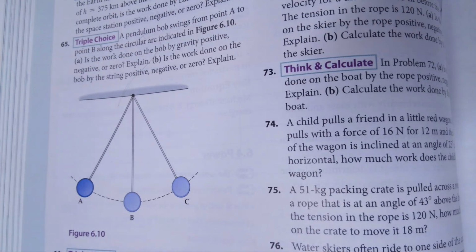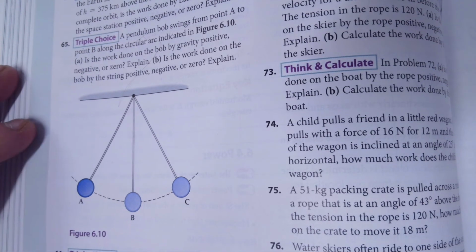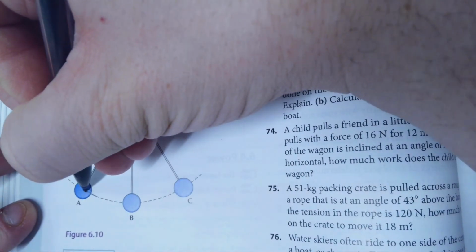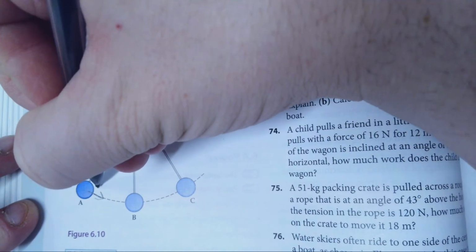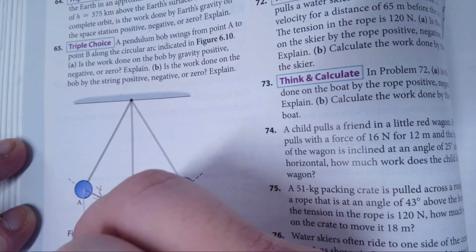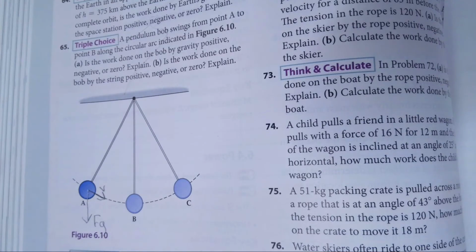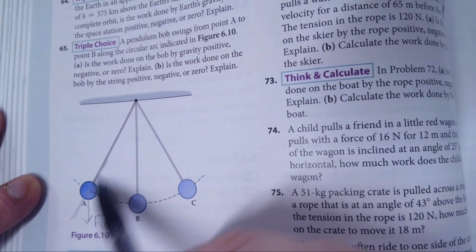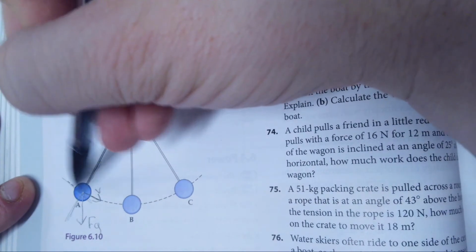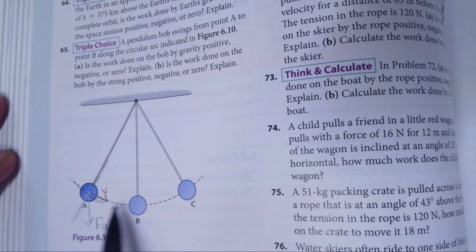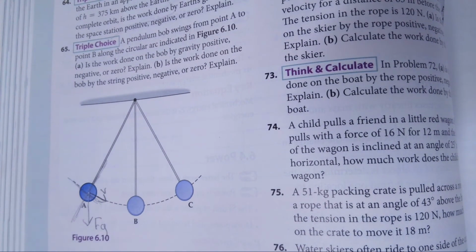Okay, so in this scenario of A to B, I'm going to break the rule here and draw in my book. So at any point, this is the velocity. And then we have the force of gravity, which is straight down. There are two ways we can think about this. If we realize that this is sort of our axis there, and this is our axis there, there's a component of the force of gravity that is aiding the velocity. Another way of thinking about it is: is the work being done positive, negative, or zero?